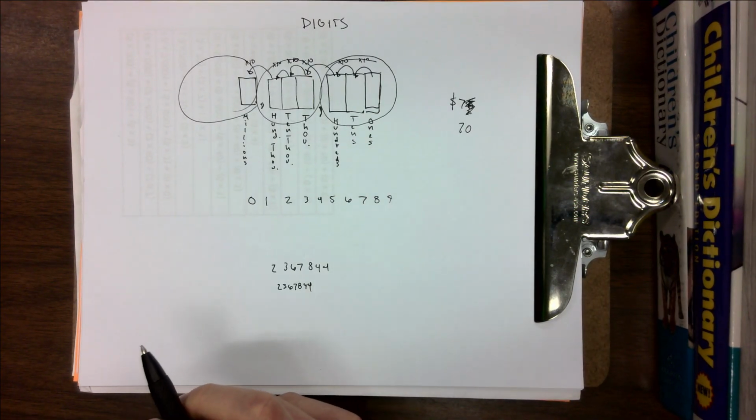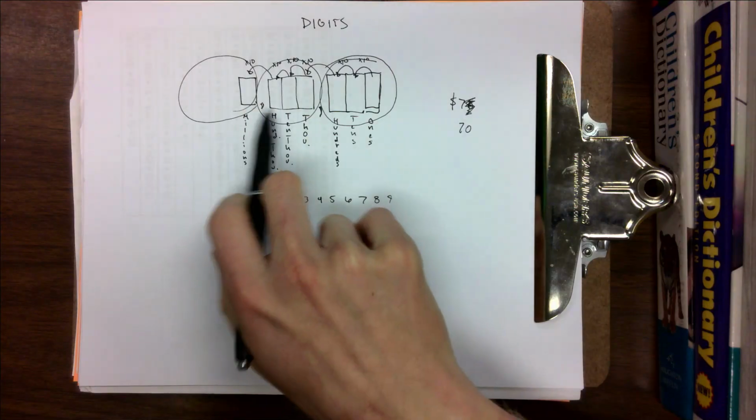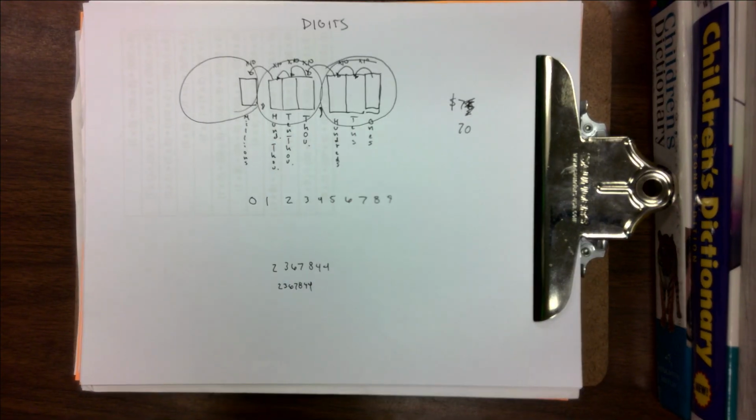I believe that is all we talked about this week. Next week we will be continuing with this, and we will start to compare and order multi-digit numbers by placing numbers or digits into each of these place values, and I will make a video for that next week.